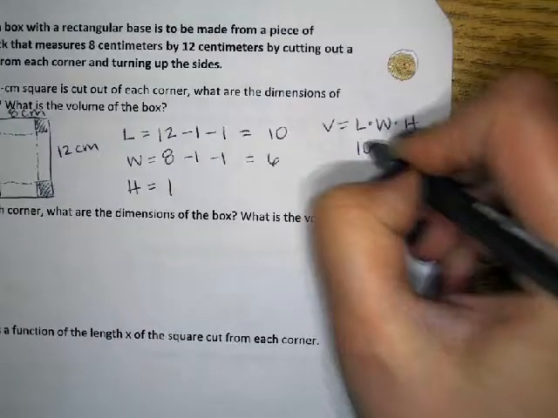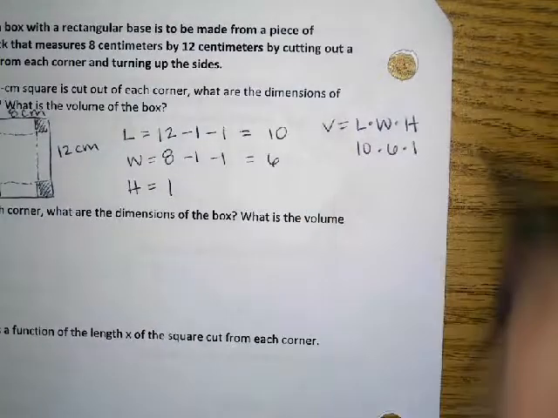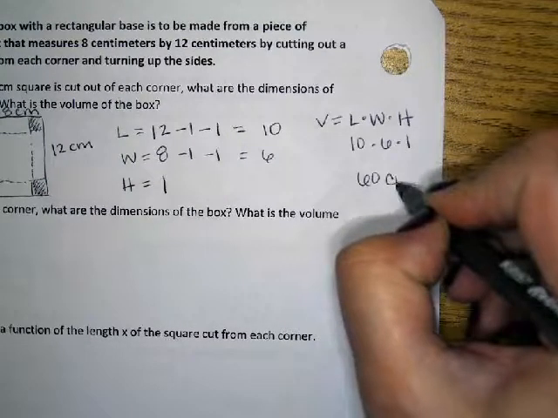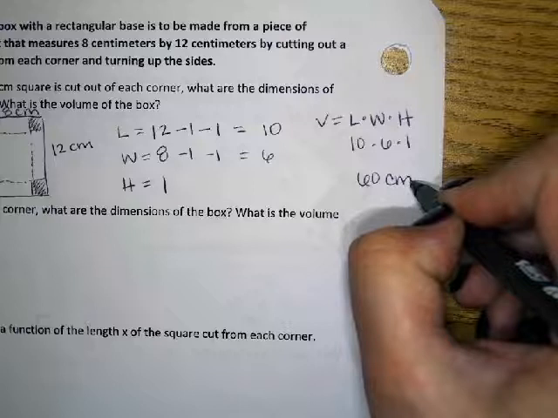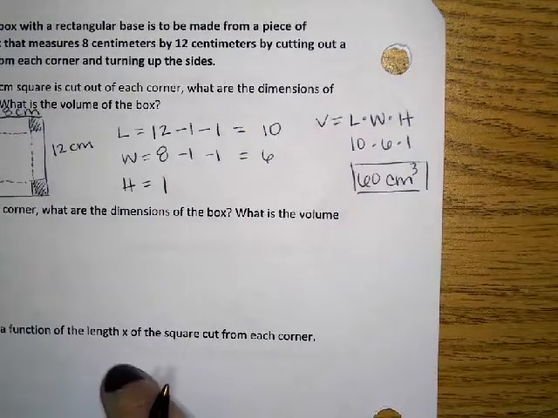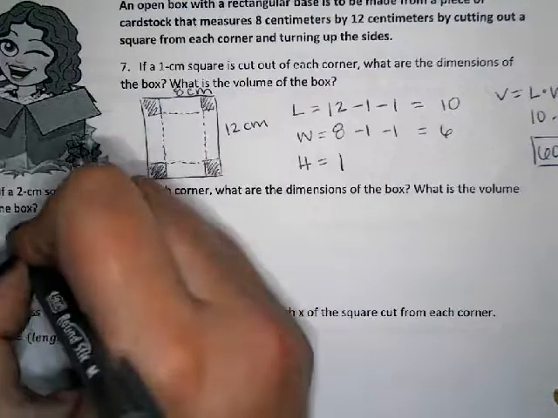All right, let's do it again. This time they say you start with the same thing, 8 centimeters by 12 centimeters. But this time you are cutting a 2 centimeter square out of each corner.